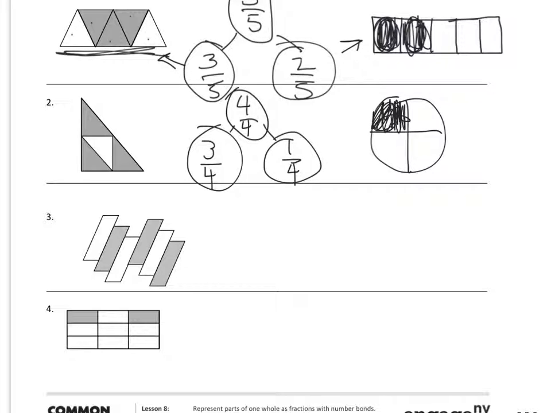Go ahead and try and do number 3 and 4 on your own with your partner and see how you do, and then I'll meet you on the second side of the problem set.